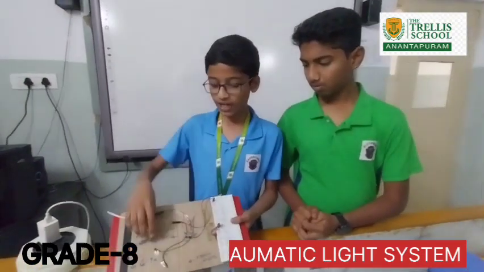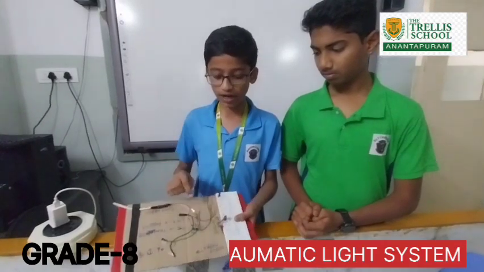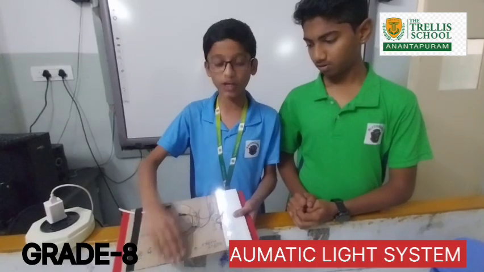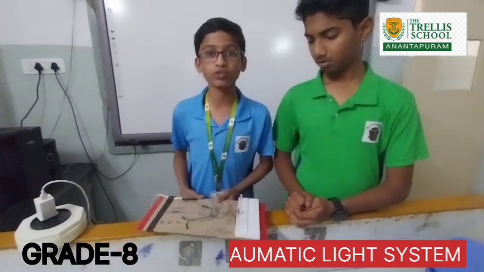Observation. Observe the LDR. When light doesn't fall on the LDR, the lights automatically glow. And when light falls on the LDR, the lights automatically switch off.